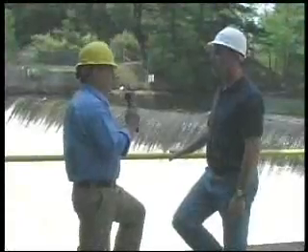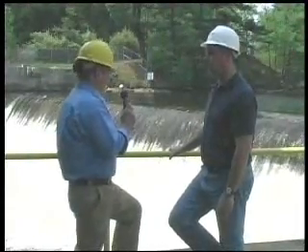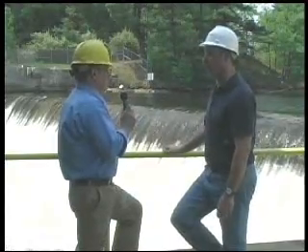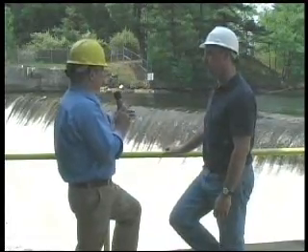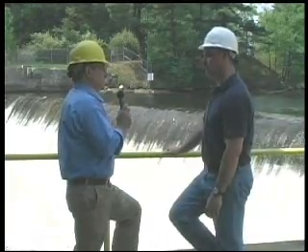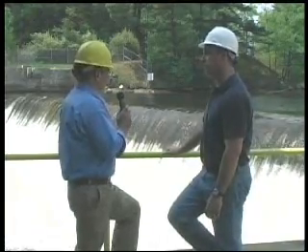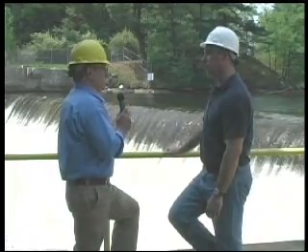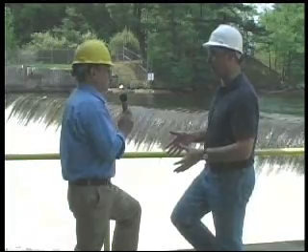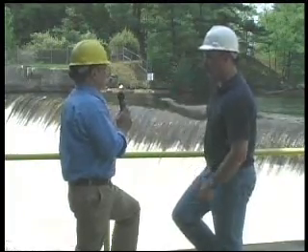CFS stands for cubic feet per second. That is correct. It's one foot by one foot by one foot every second going over the dam. So roughly you have 420 cubic feet per second coming over at any given time. So that's what we can utilize. Everything else that we can't utilize as part of the power production spills over the spillway.